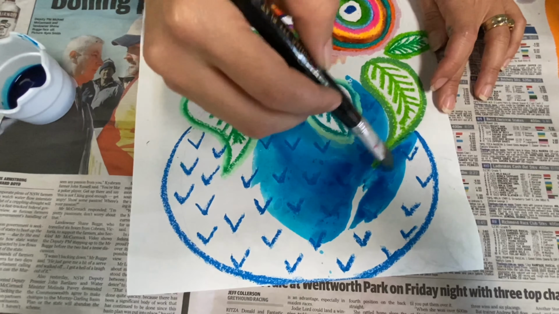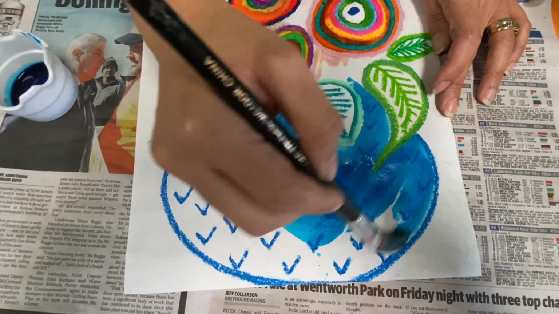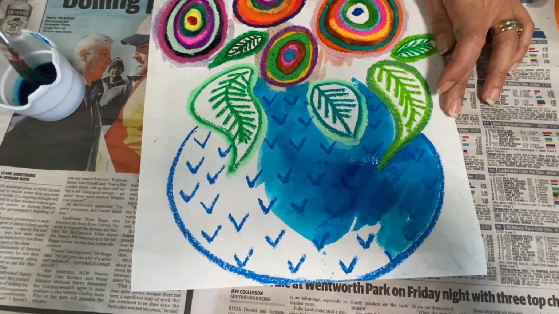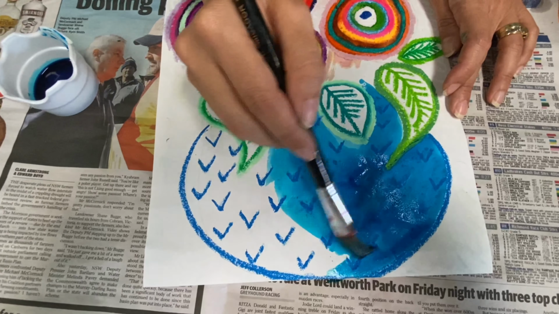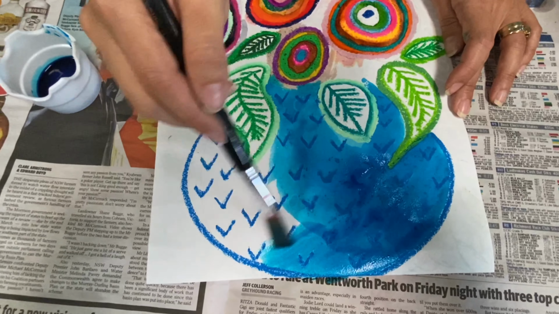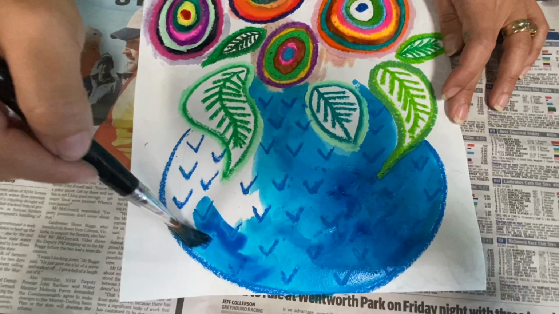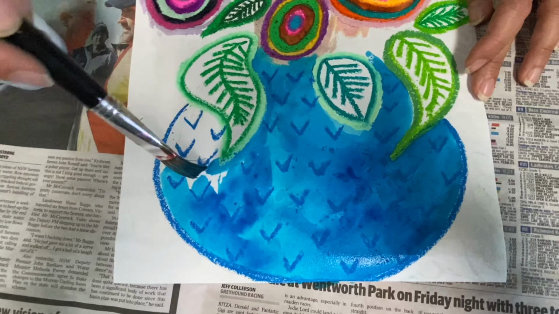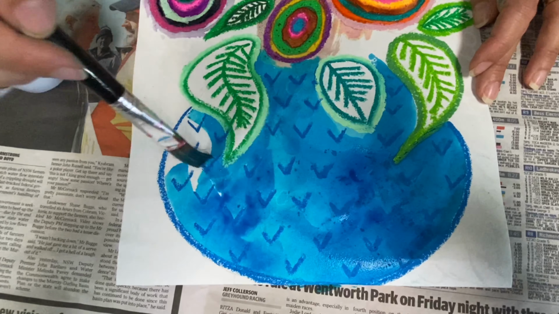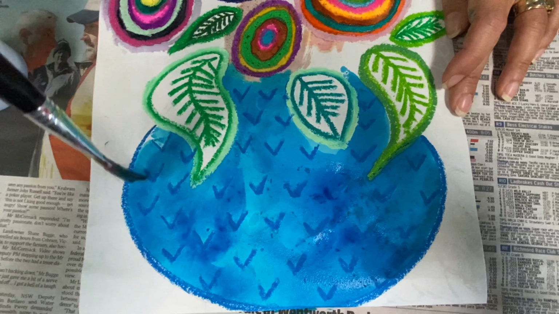The thing I like about oil pastels is that you can't really go over them with the paint. It repels the paint because it's made out of oil, and the majority of our paint is water. So if oil repels the water, it means it fights against it, and you can still see it. Look, I'm painting right over that leaf. Look at that. I can still see the edge nice and crisp and clean.